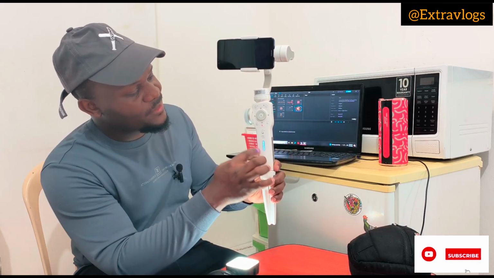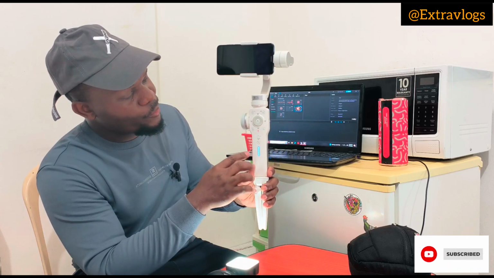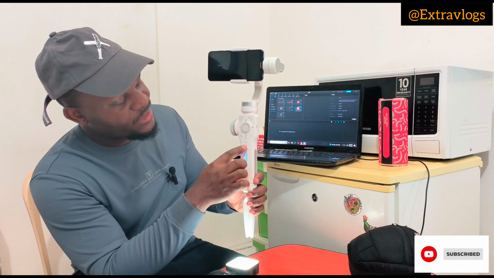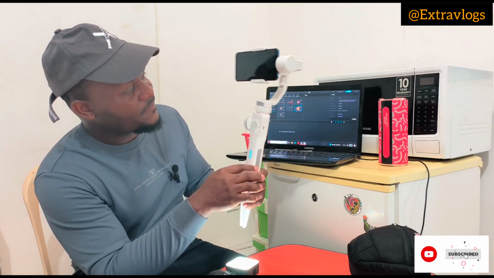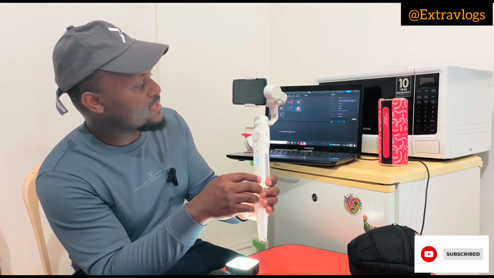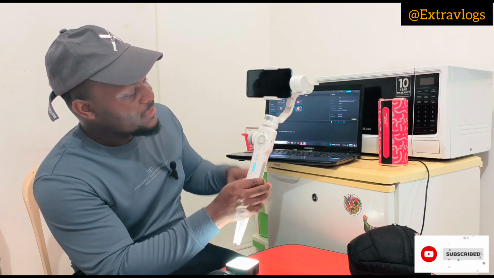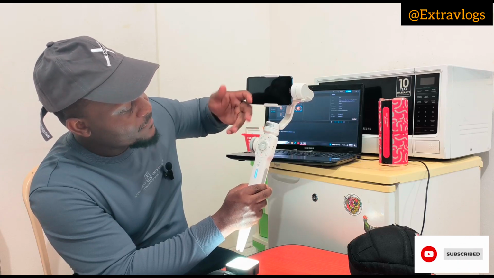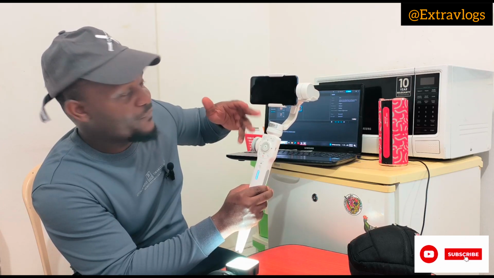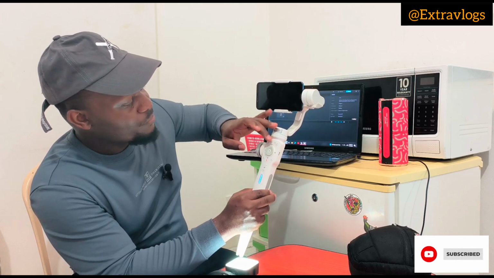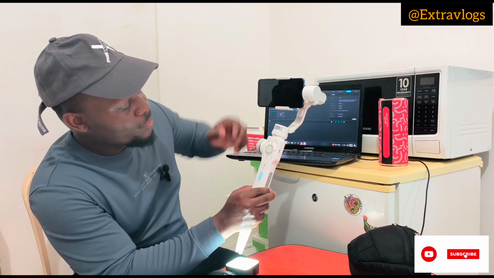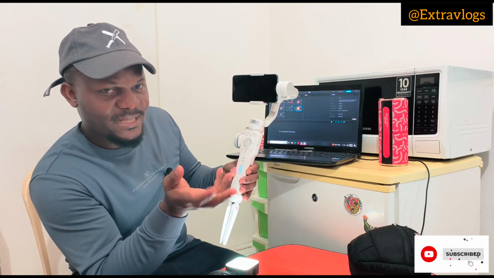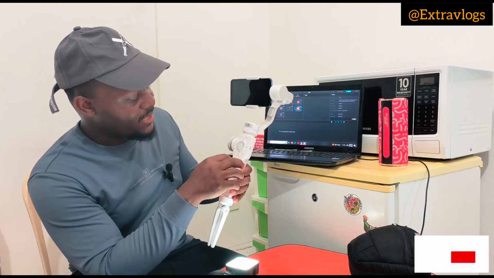This is the operation area where you operate it from. You can change here to lock it or to unlock it. Even if you do like this, the phone will stay in the same position. This is the menu of the gimbal. This is the DISP, or display, where if you're controlling it on the phone, it will be this way, the display. And this is where you turn, if you want to turn the camera to the other side and this way.